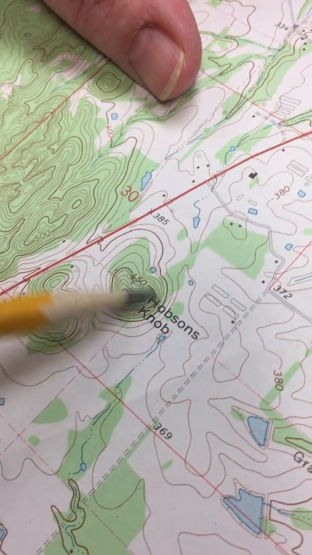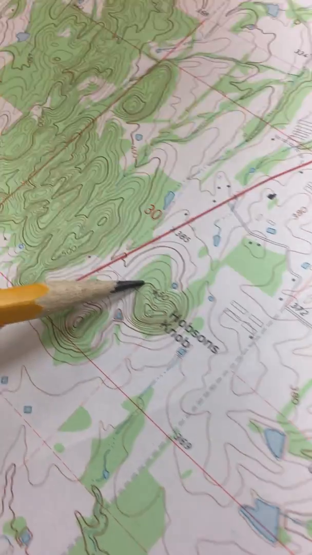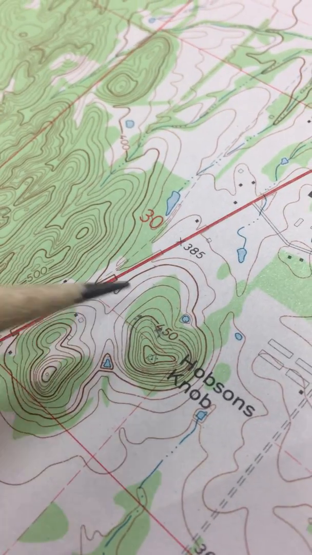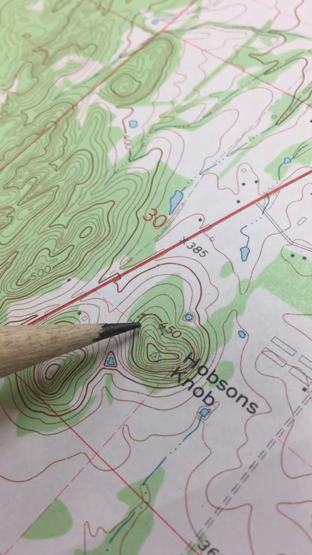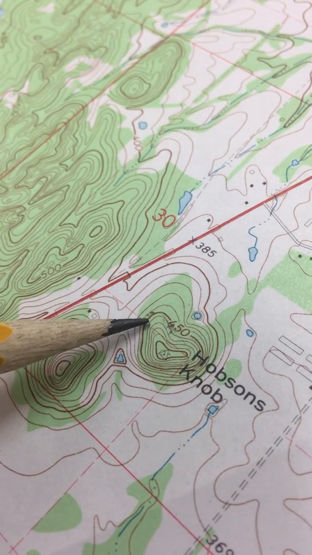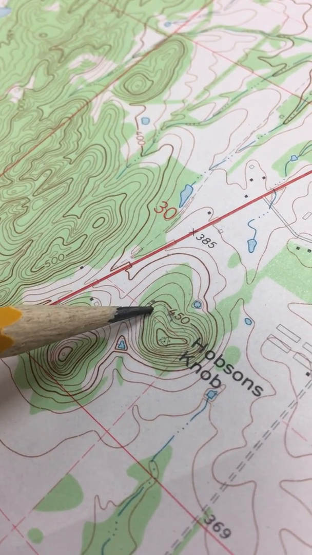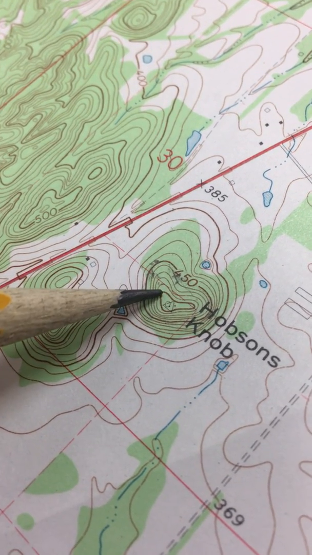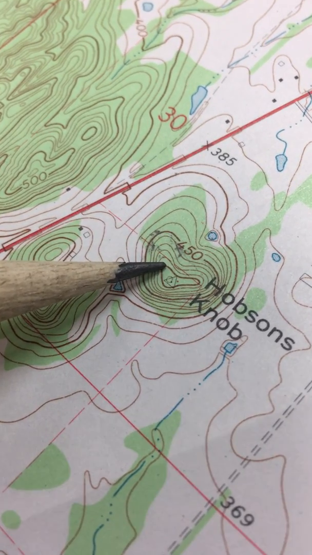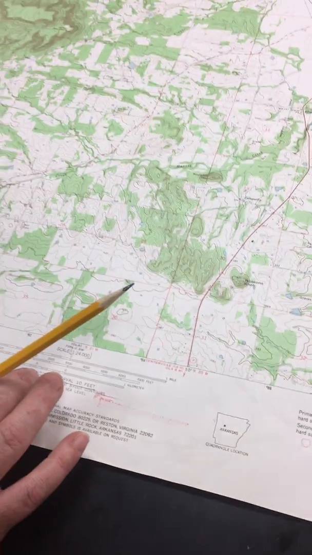So this is Hobson's Knob. It's a hill. So if I'm standing right here at this 450-foot contour line, and I move up to the next one, which is lighter in color, and it doesn't have a number, but I would know that I'm going uphill, so that would change it to 460. So we go 460, 470, 480, 490, and then the next index line, the dark one, should be 500 feet above sea level. So there are some rules when we talk about contour lines.